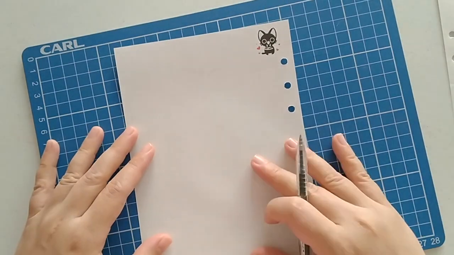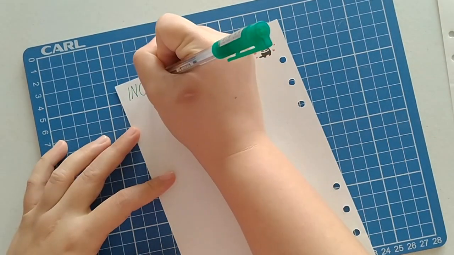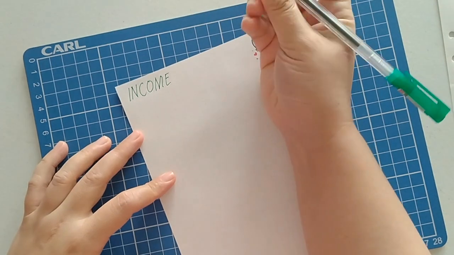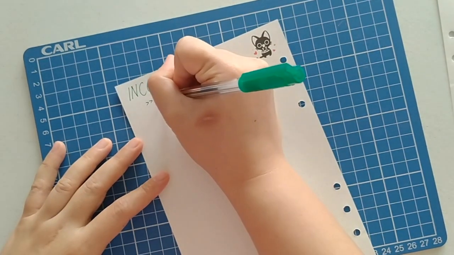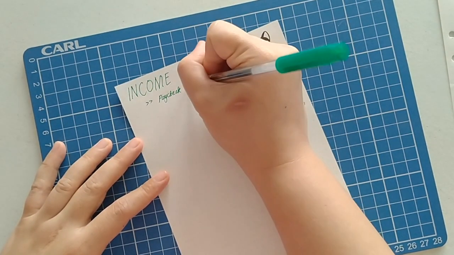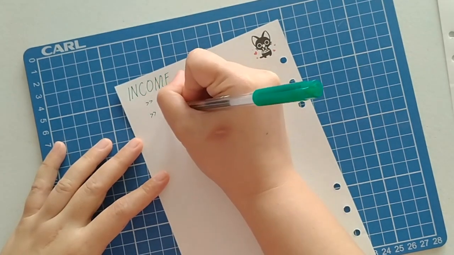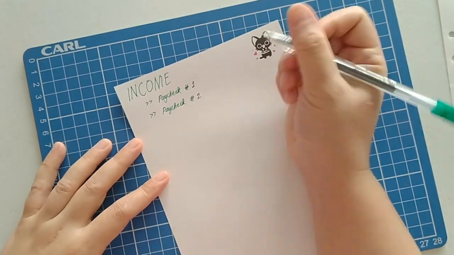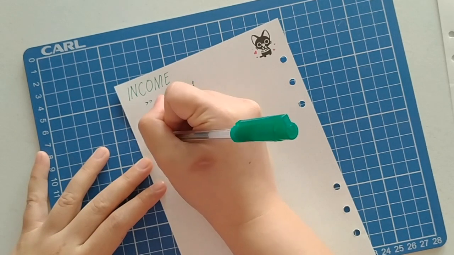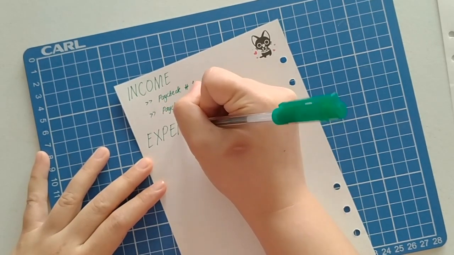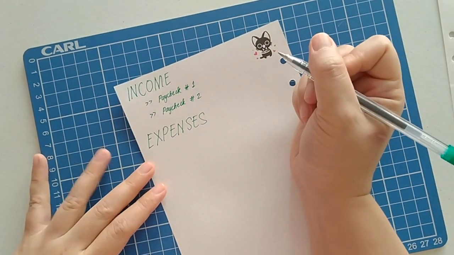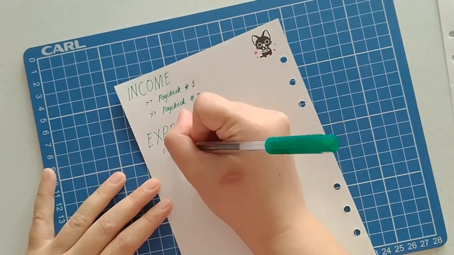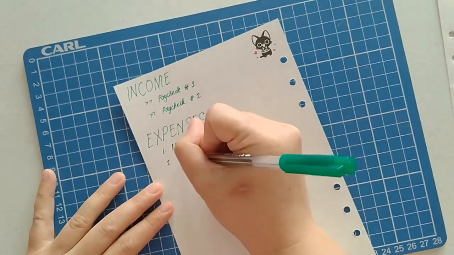For my first video, let me show you my budget categories and how I budget my monthly income. First, I have to list my source of income for the month, and that is my two paychecks paid to me every 15th and every end of the month. Then I have my expenses. I try to list down my expenses randomly as I recall them.